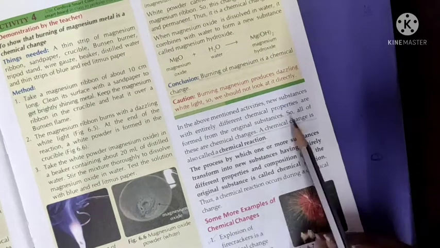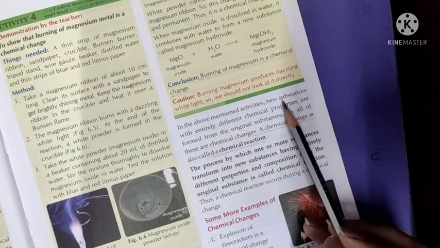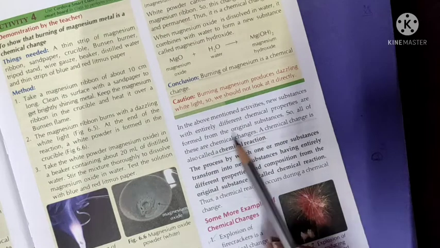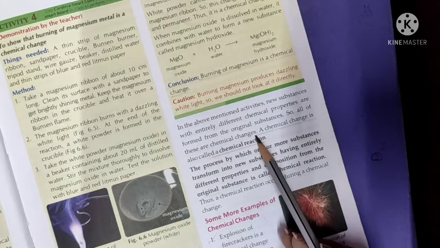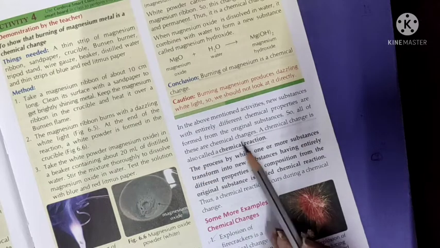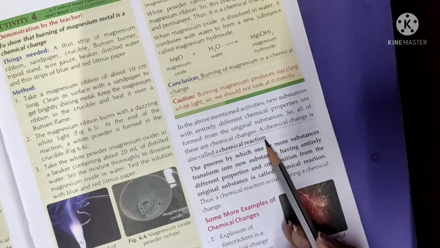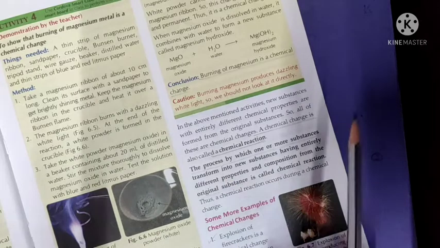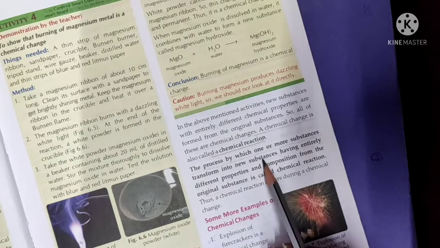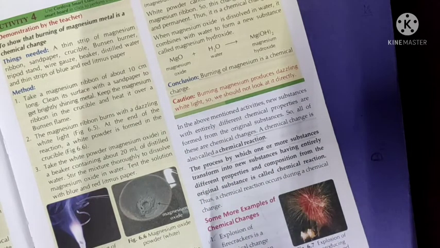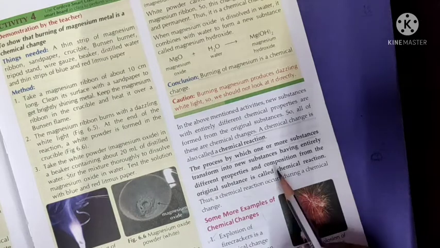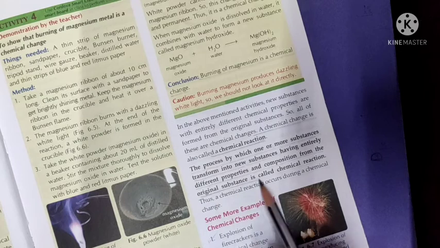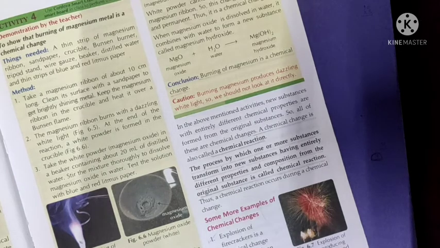ठीक है. Now read this stanza. In the above mentioned activities, new substances with different chemical properties are formed. So all of these are chemical changes, and a chemical change is also known as chemical reaction. Okay. So the definition is clear to you. The process by which one or two substances are transformed into new substances, कोई भी particular original substances से कुछ new substances बनते हैं, है ना, by a certain reaction, that is known as a chemical reaction.